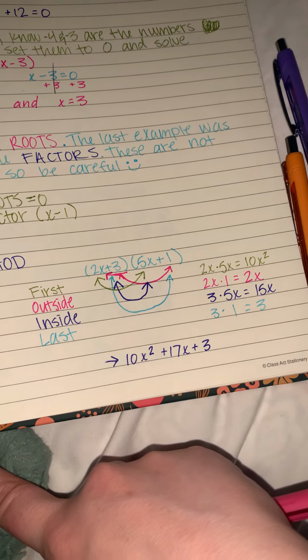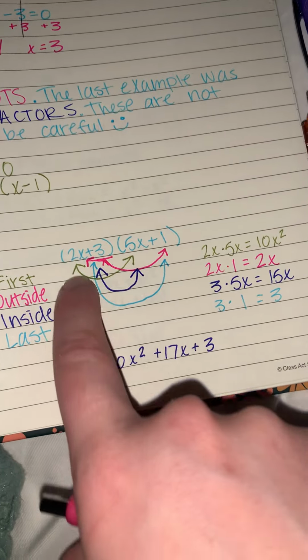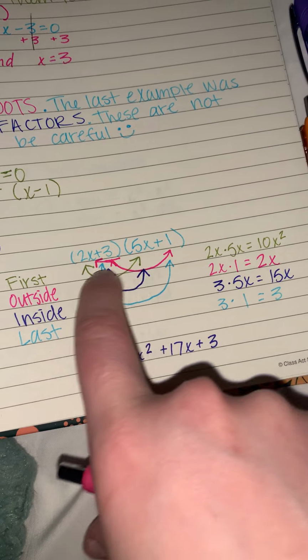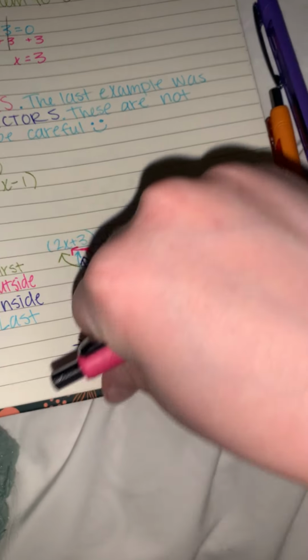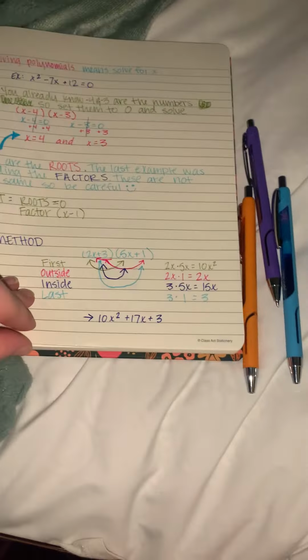I just feel like that's so dramatic to have to try to remember that. I just go, you know, boop, boop, boop, boop. I'm sure you understand what I'm saying.